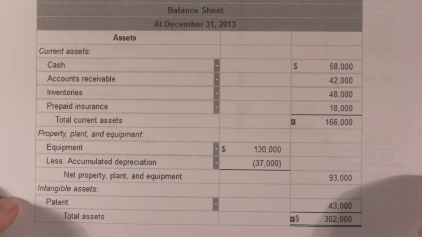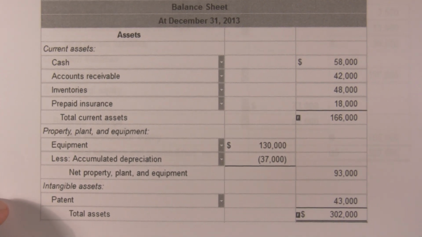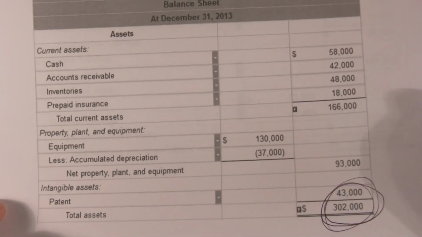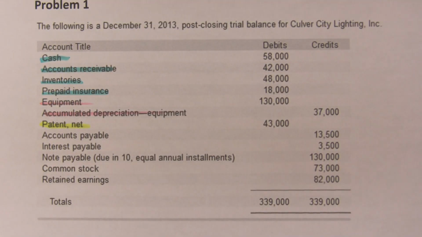Now we're going from a post-closing trial balance, and technically financial statements are prepared from the adjusted trial balance, but the balance sheet really prepares best from the post-closing trial balance because you've already adjusted retained earnings for the effects of operations. So we come up with that, and we now know for certain that when we're done, we have to come up with $302,000 worth of liabilities and equities. So let's go back and take a peek and see if we can come up with $302,000 worth of liabilities and equities.